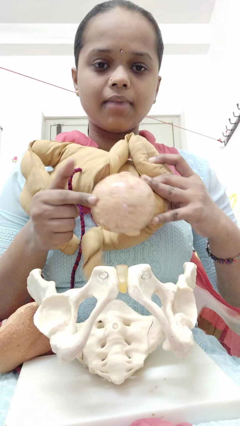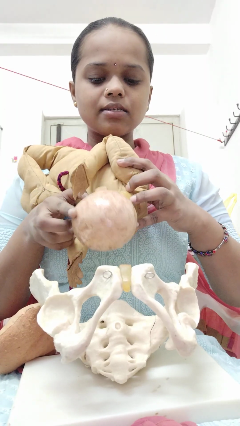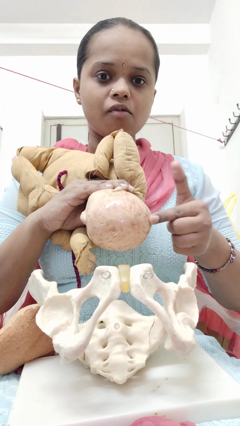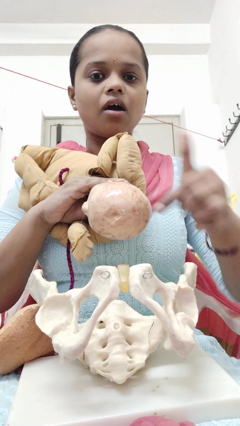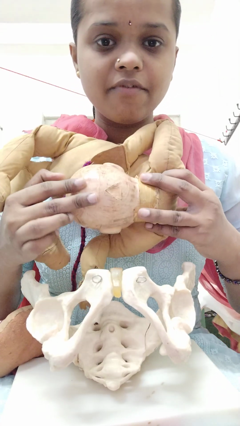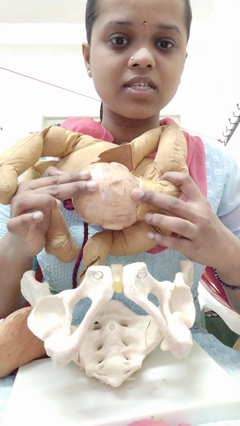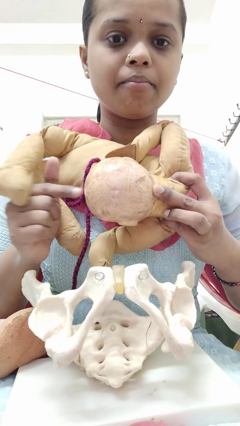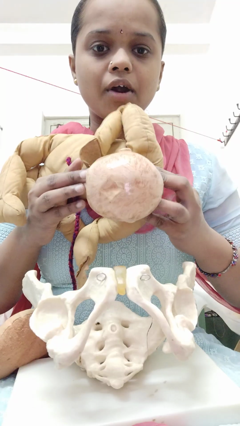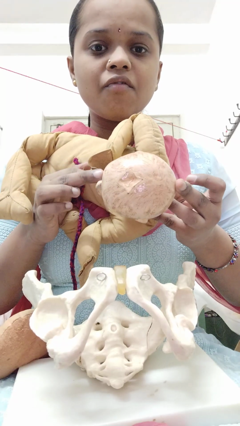Suboccipitobregmatic diameter. When the head is deflexed, in military position, what you get is occipitofrontal. So remember again, when well flexed we get suboccipitobregmatic. When it is deflexed, what you get is occipitofrontal.